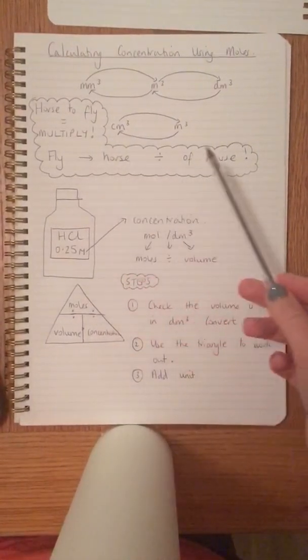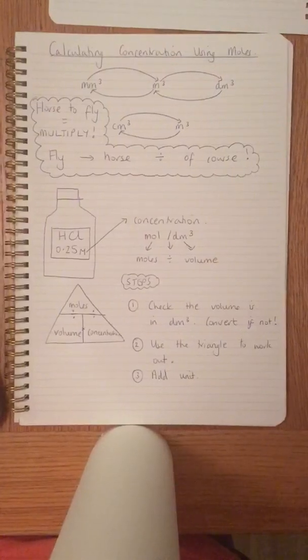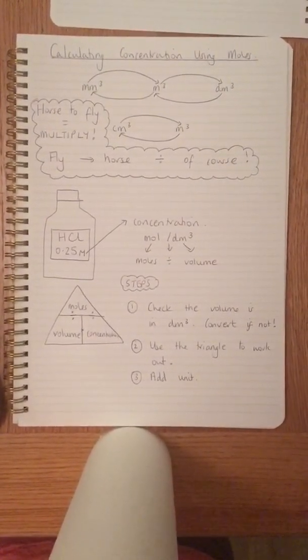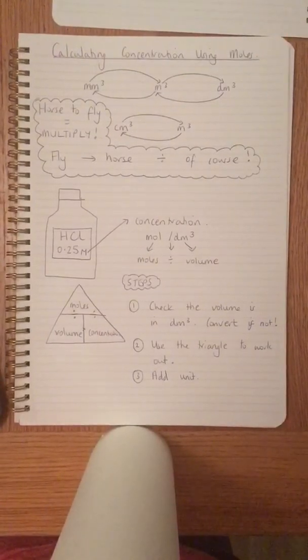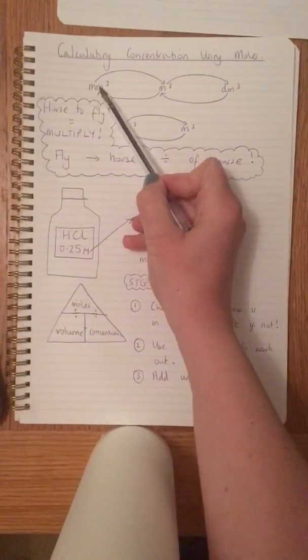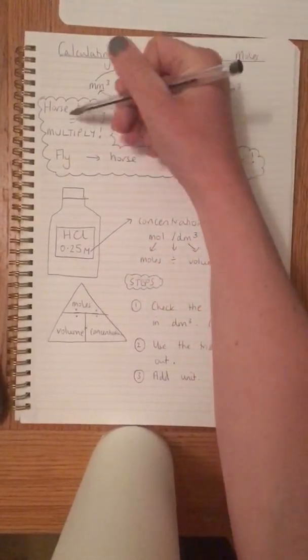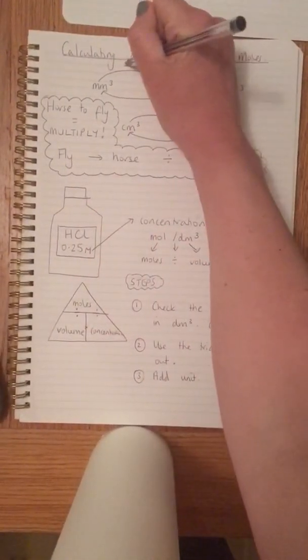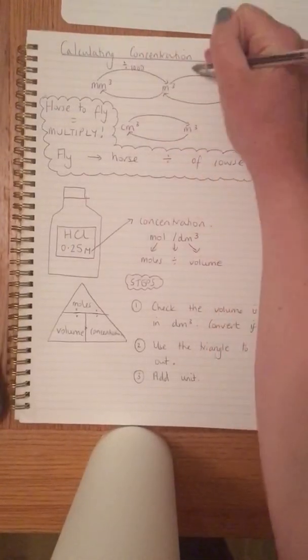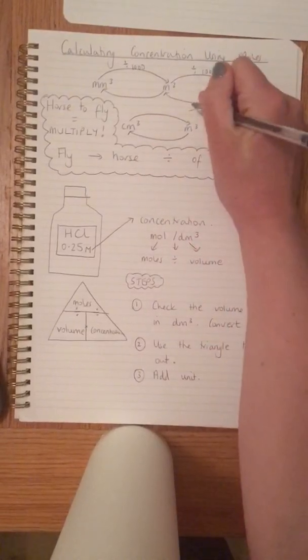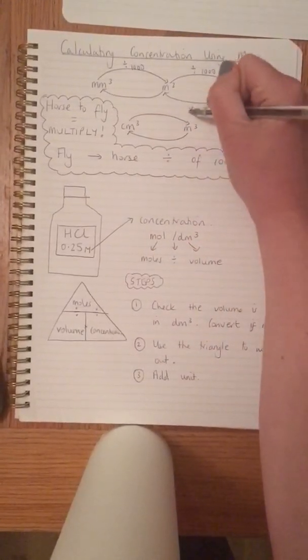So there are a couple of things here that we need to remember. This lovely analogy, which I laughed about and then we all realised I quite liked. So horse to fly, multiply, and fly to horse, divide, of course. Just as a reminder, this is small, that's bigger. So this is your fly to horse, divide. Horse to fly, multiply. There I am, forgetting it.